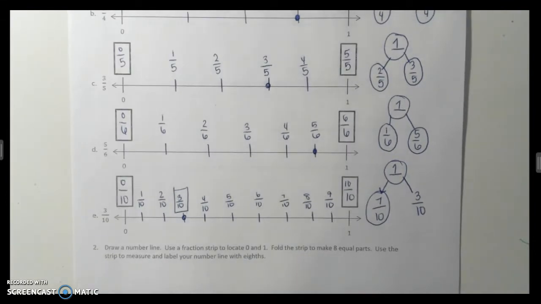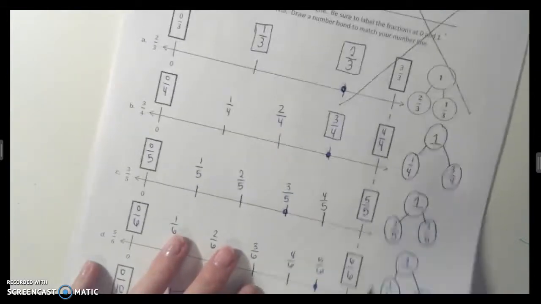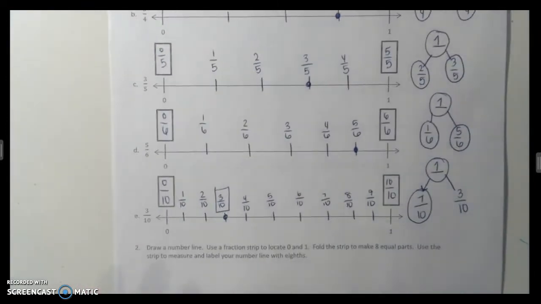All right, now number 2, this is going to get a little tricky because number 2 is on the bottom here, but we're going to have to do the work on the back because I think there's more room. Yes, so all of our room is on the back, so I'm just going to read it here and then do our work on the back. So number 2 is draw a number line, use a fraction strip to locate 0 and 1, fold the strip to make 8 equal parts, use the strip to measure and label your number line with eighths.